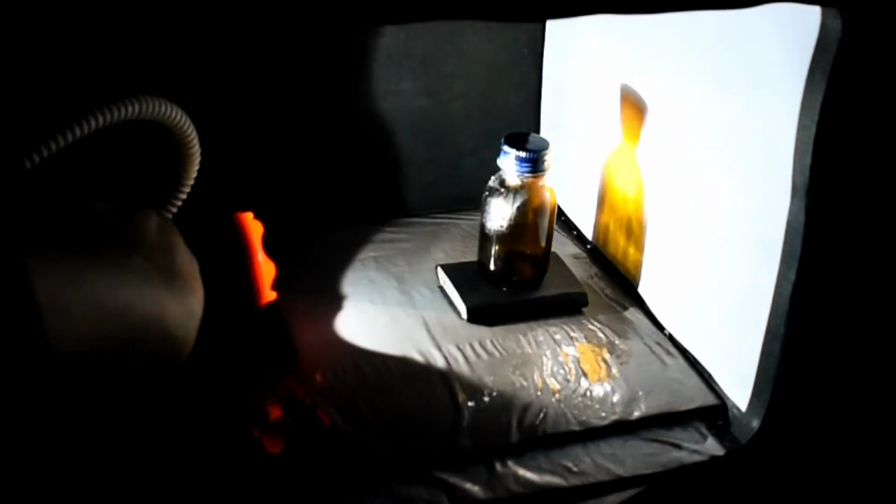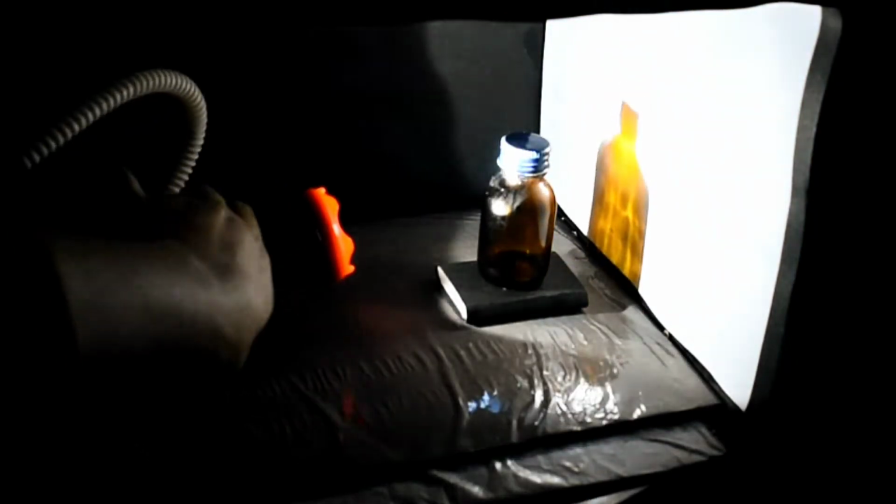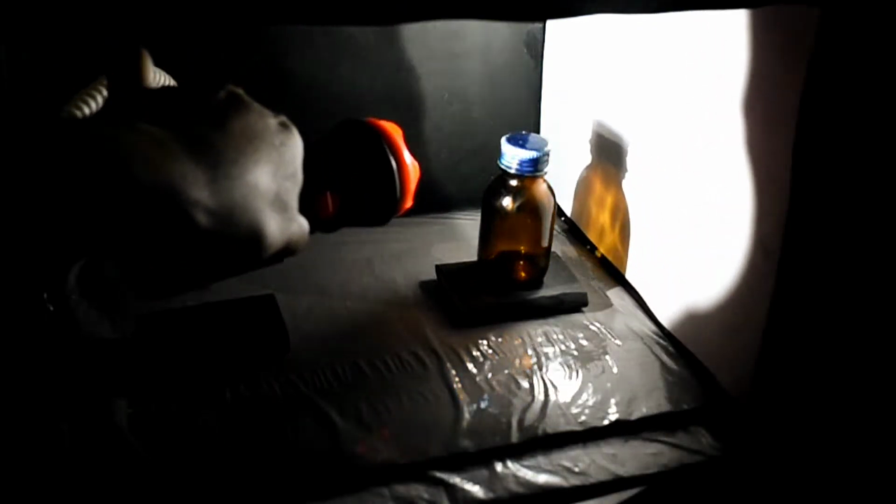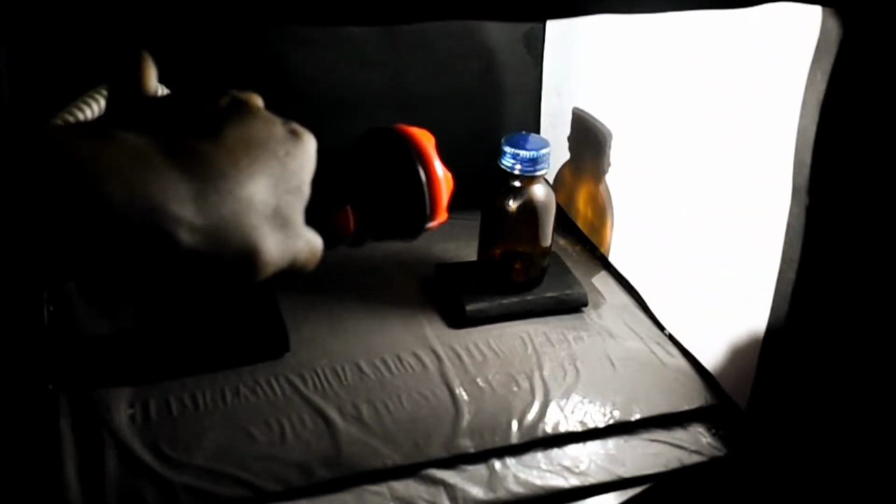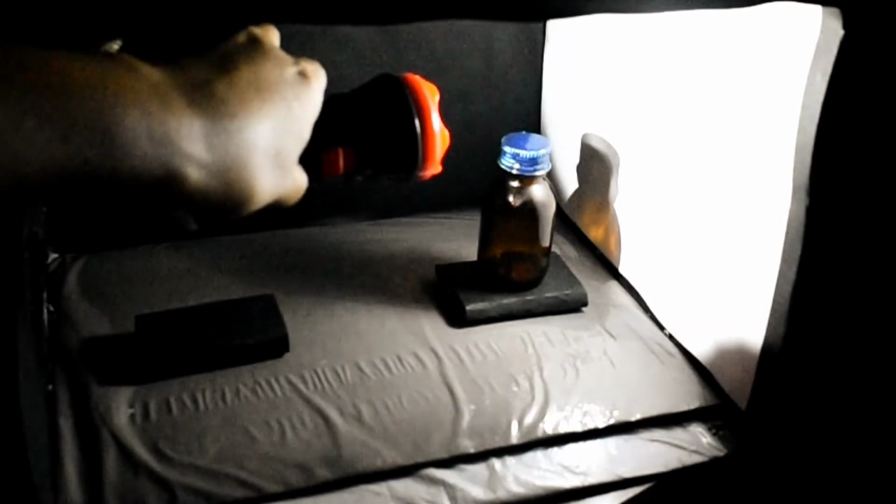The more you keep the light source away from the object, the smaller the size of the shadow will become. However, whenever you bring the light source nearer to the object, the size of the shadow will become larger. Here you can see that by changing the angle of the light source, the size of the shadow and the angle of the shadow also change.